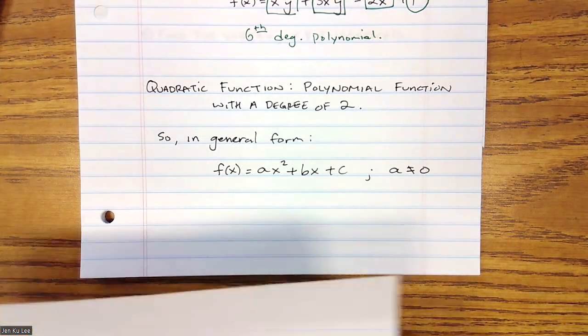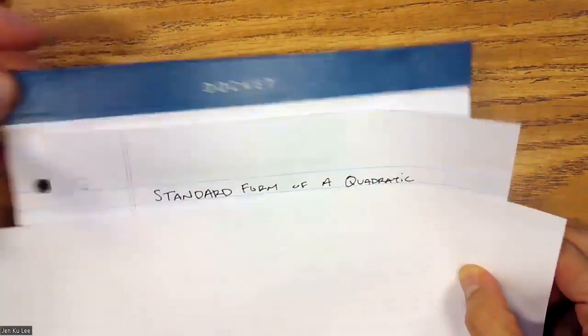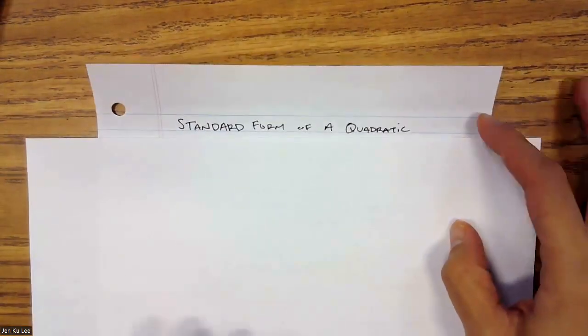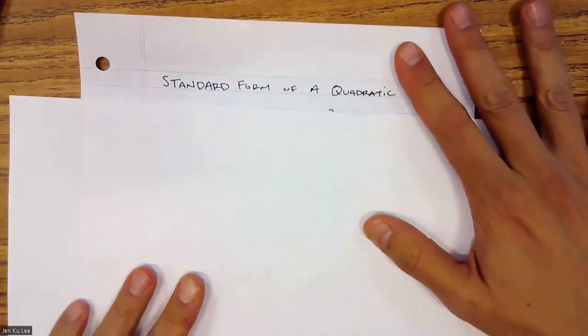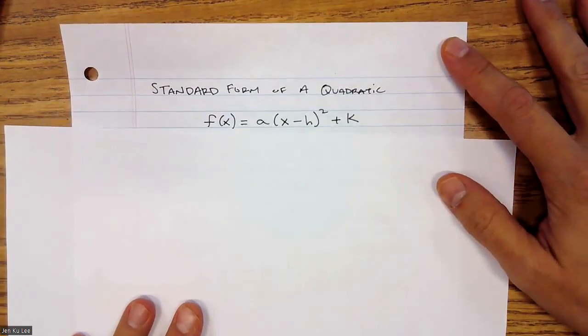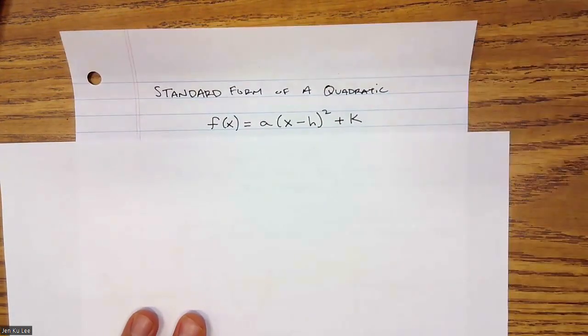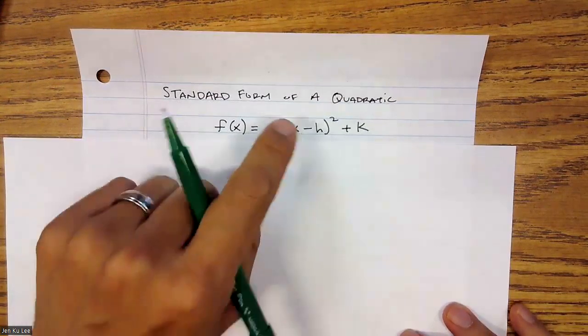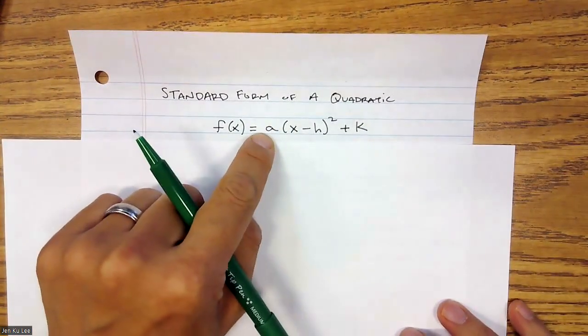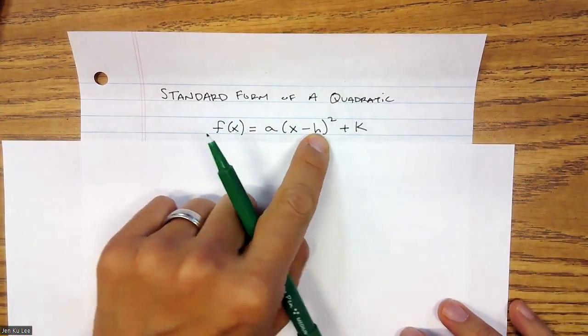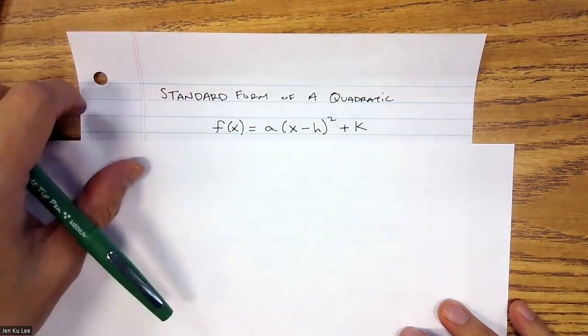Now the standard form of a quadratic function is this. Look at how a was factored out: a times x minus h quantity squared plus k.